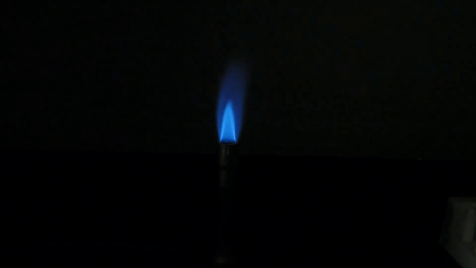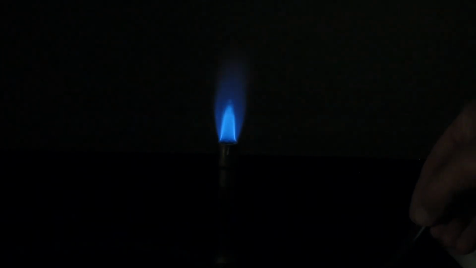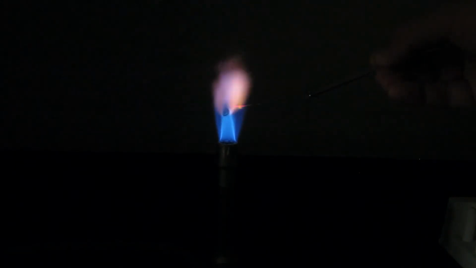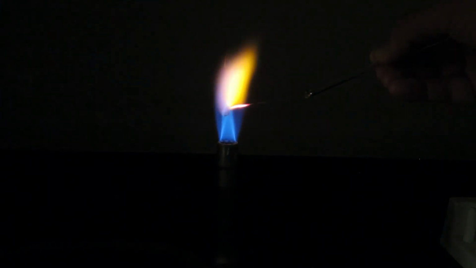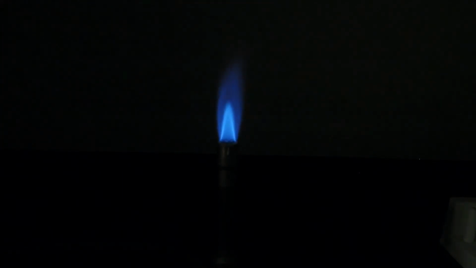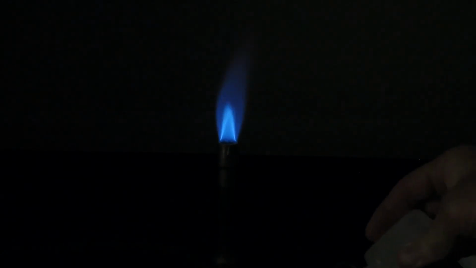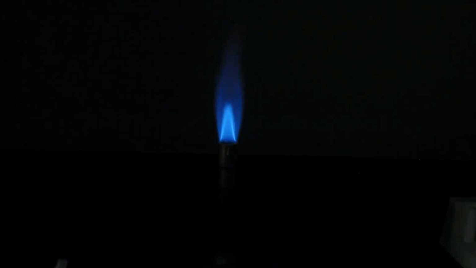And then the last sample here is unknown number 3. And you'll want to record that number in your lab report. So this is unknown number 3. And it's not that orange color that you want to record. It's the other color that you saw at the very beginning. That orange color you see is just some residual sodium that I didn't clean off.